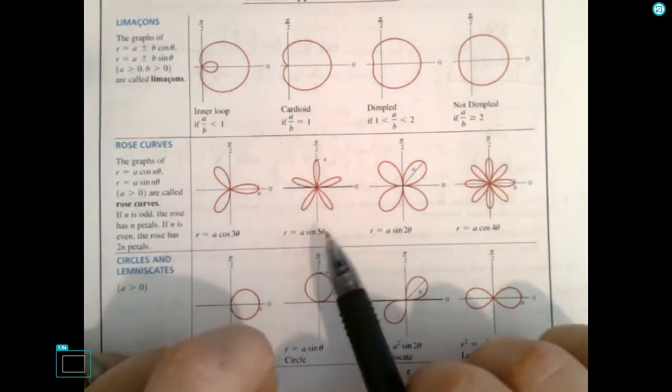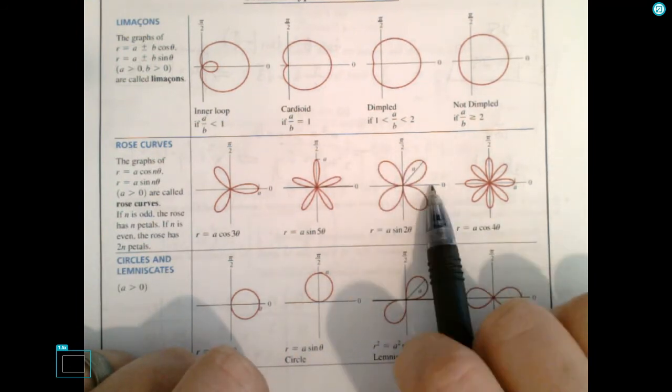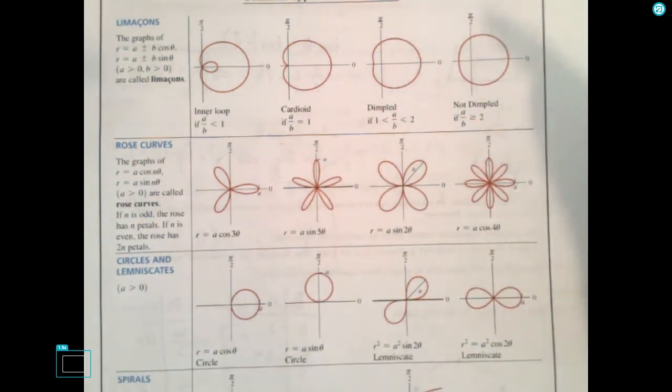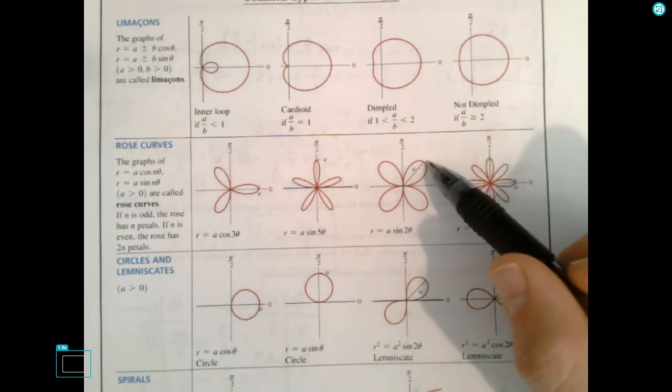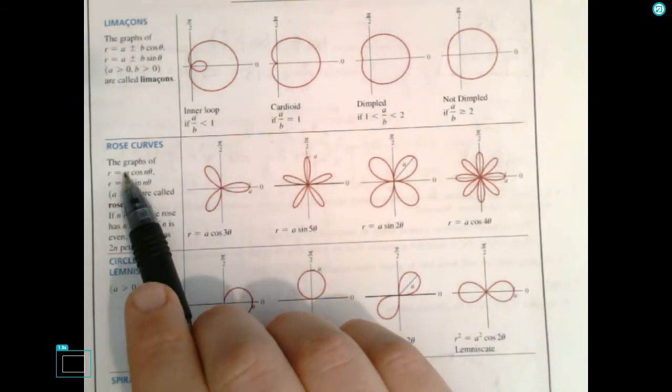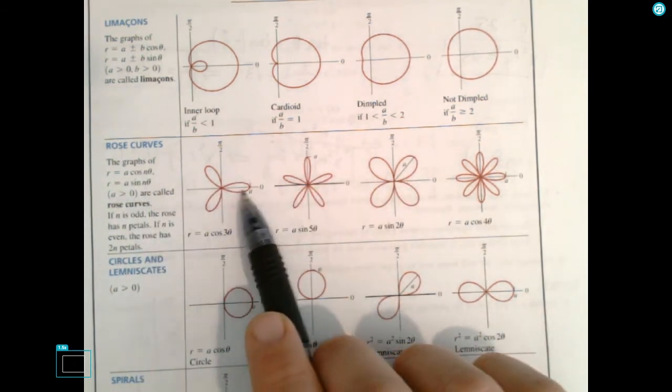Same thing goes for sine. If it's odd, you have that number of petals. If it's even, you have twice that many petals. Notice also that the length of the petal is this number out here. It's a. So the length of the petal is always a.